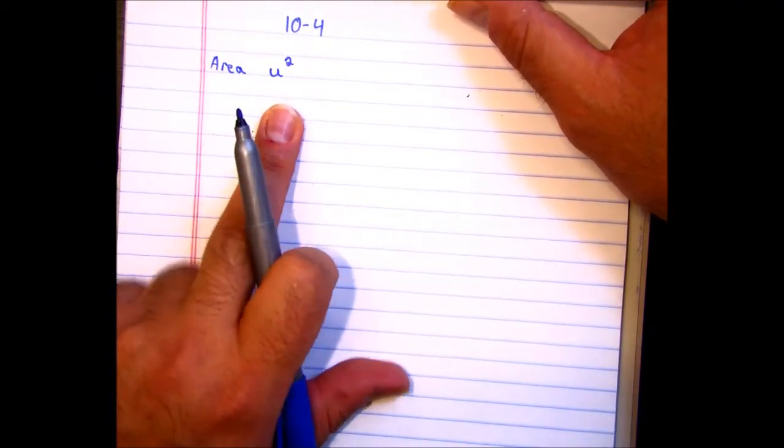Okay, so there's a really important concept in this one, and it is understanding that when you hear the word area, you have to think units squared. Now, why is this important? Well, this is important because the perimeter is just in inches or feet or miles. Area is always in inches, feet, or miles squared.